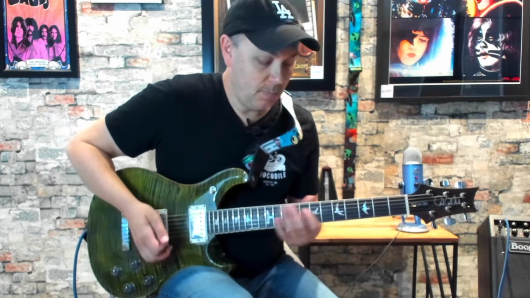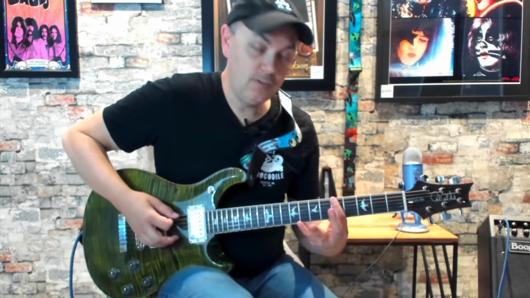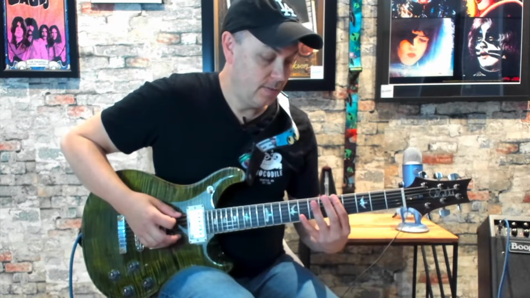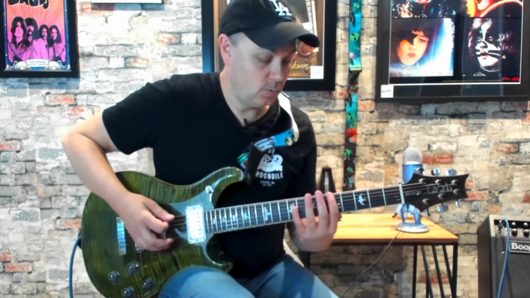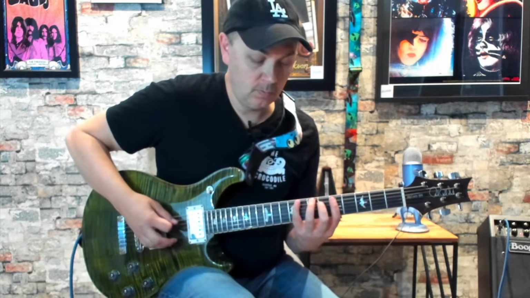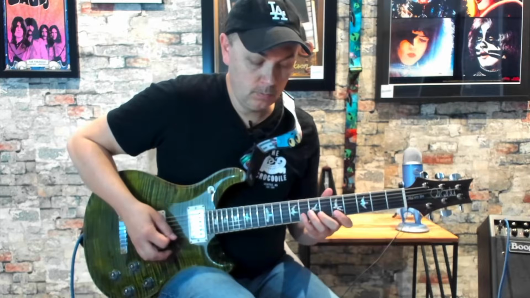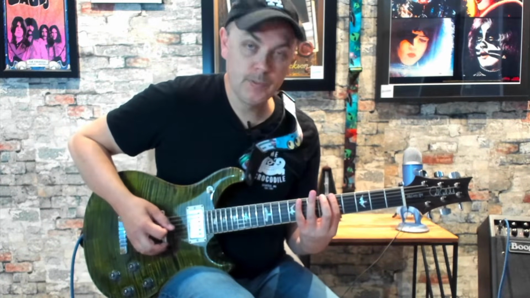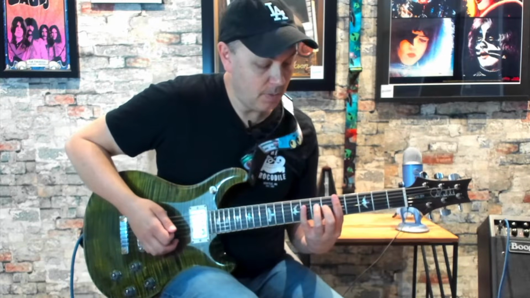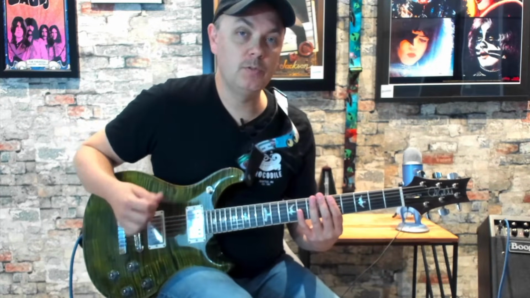So if we look up here at the Deuce part, we're in the 5th position here, so 5th fret. This is the A minor pentatonic. How we know that's an A minor pentatonic is, one, we're looking at the shape. There's the A minor pentatonic shape. But also we're looking for where our root note's located.